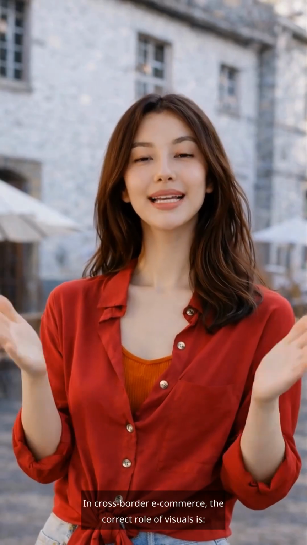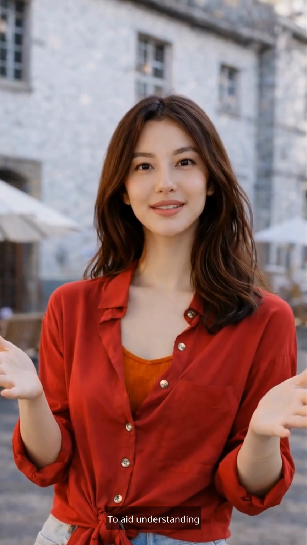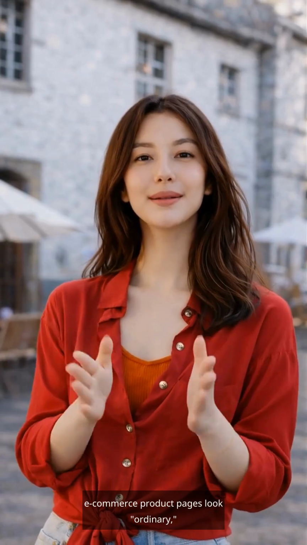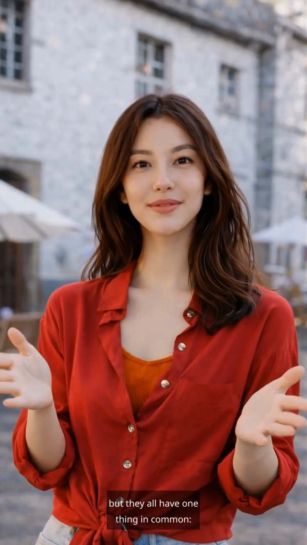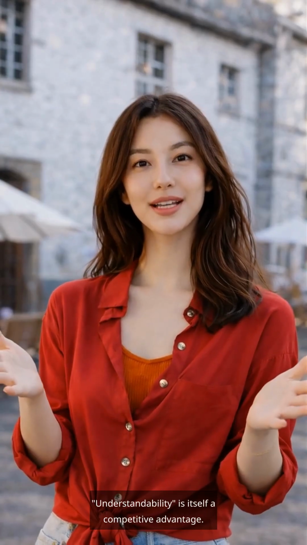Seventh, the sixth key point. The role of visuals is to aid understanding, not create amazement. In cross-border e-commerce, the correct role of visuals is to aid understanding, to aid differentiation, to aid comparison, not to pursue a sense of design, emphasis on individuality, create complex styles. Many best-selling cross-border e-commerce product pages look ordinary, but they all have one thing in common. The product and its purpose are immediately understandable. In cross-border e-commerce, understandability is itself a competitive advantage.